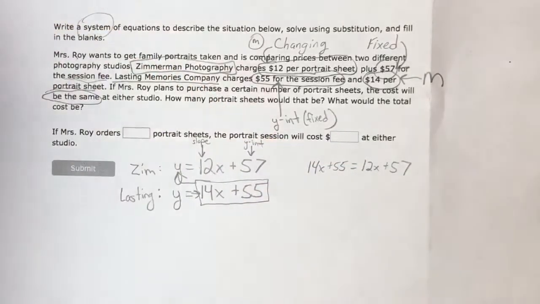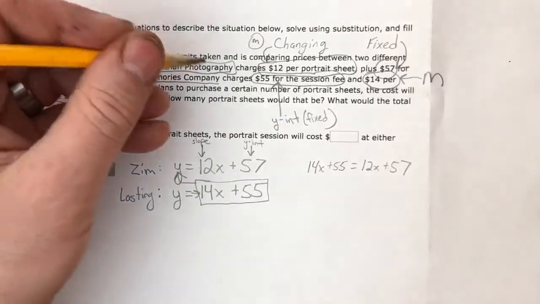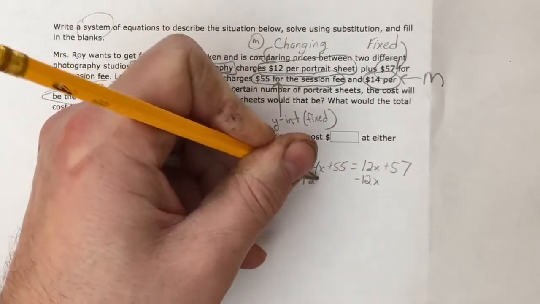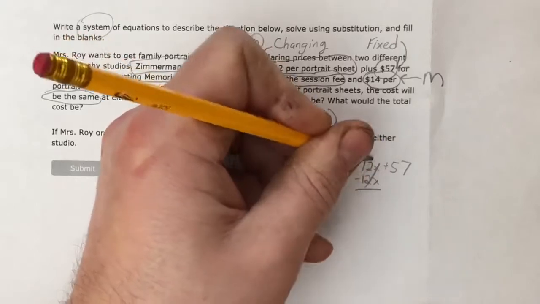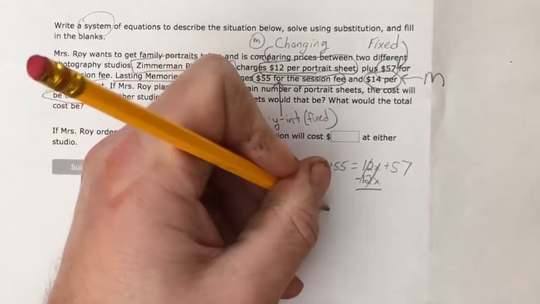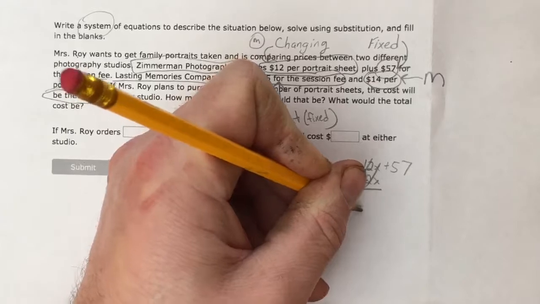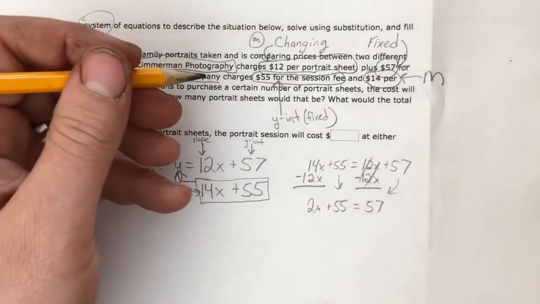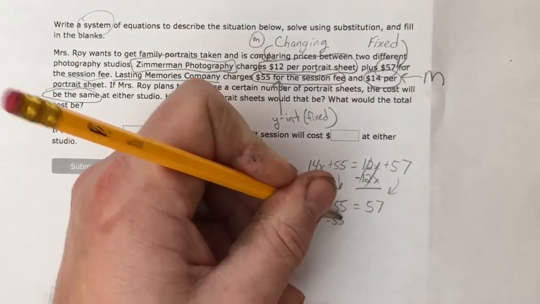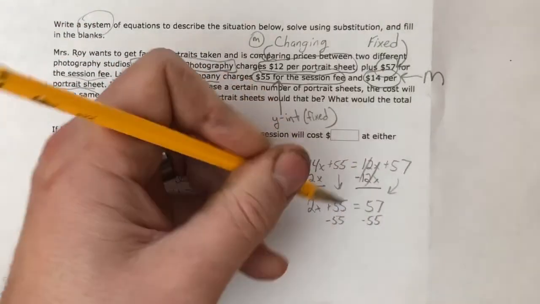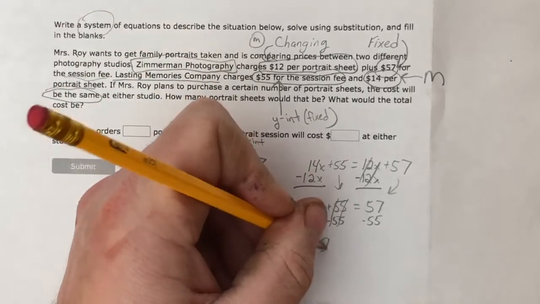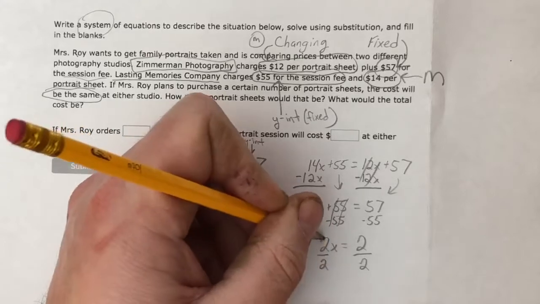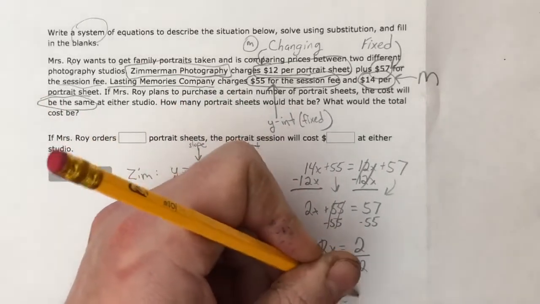Now you then have to solve this. If you move the x's first, you subtract the 12x's from both sides. They will cancel here and you'll get 2x. The 55 comes down and the 57 comes down. Then if you continue to solve your equation, you move the 55 to the other side by subtracting, which cancels there, so you have 2x equals 2, and then you divide both sides by 2. So you have x is equal to 1.